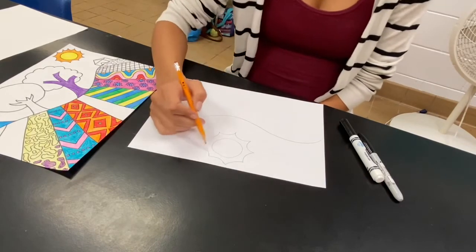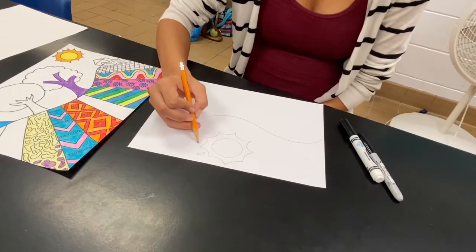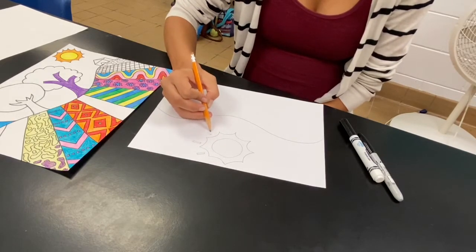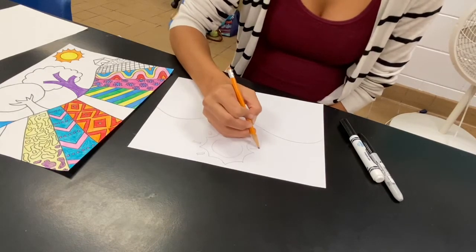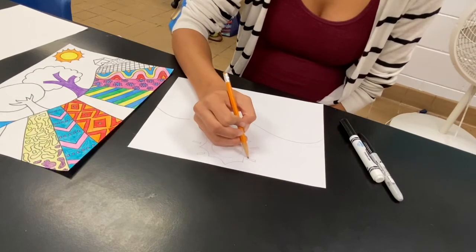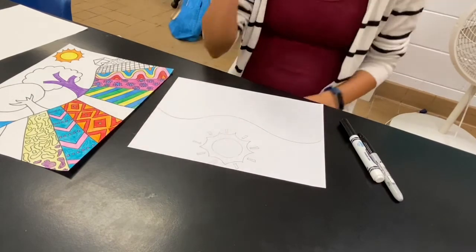You could do little streak marks. You can make patterns coming out of it like this. Maybe I'll add this too, just to make it look extra funky. Right, because remember we're using our different patterns and lines to make this fun, creative landscape.